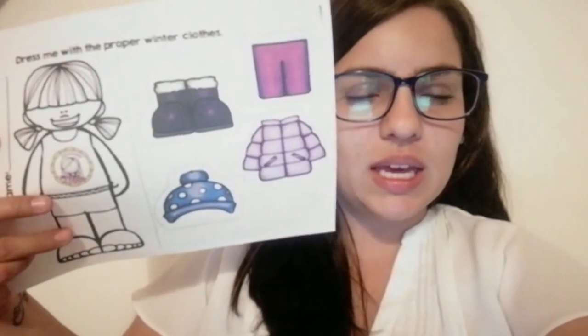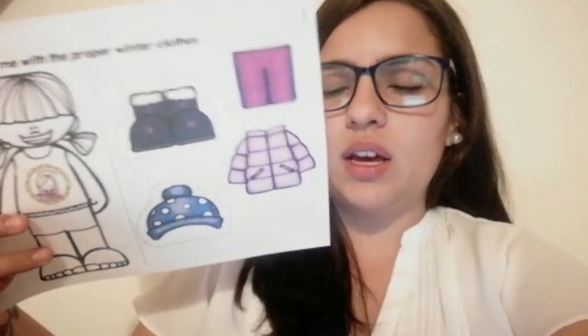If they cut the hat, they need to put it on the head of the girl. For this activity, we have 5 minutes, and the kids need the format, the scissors, and glue or something like that.